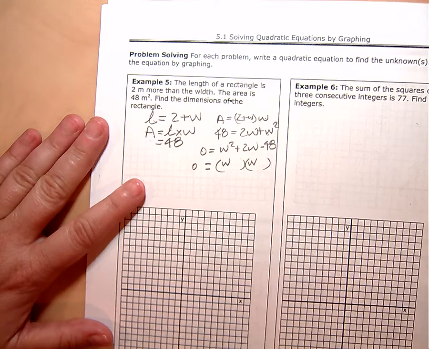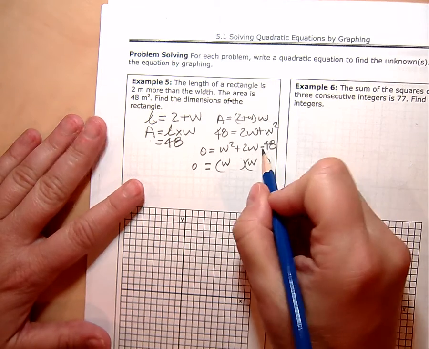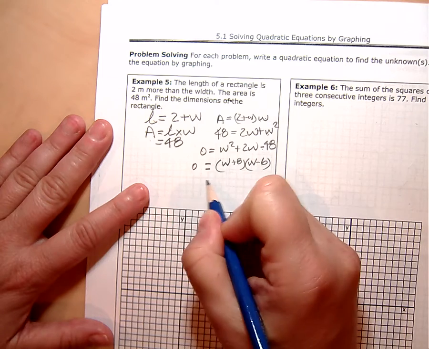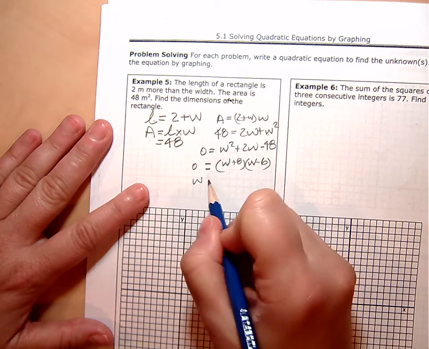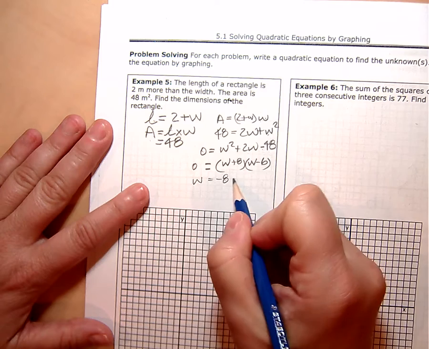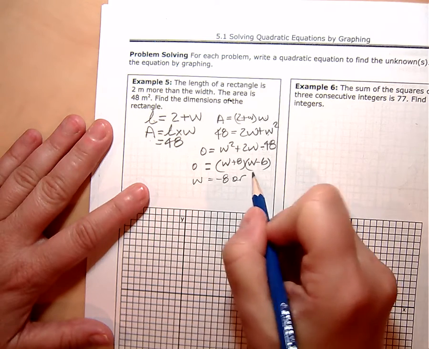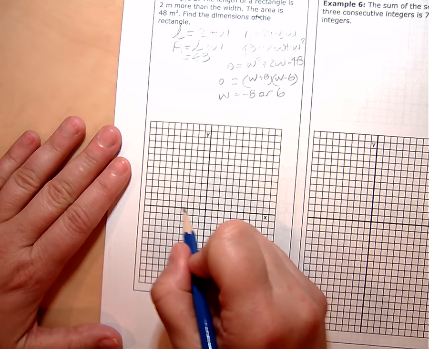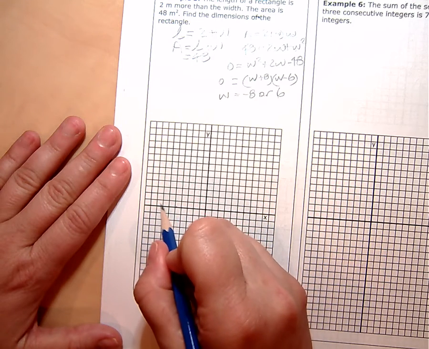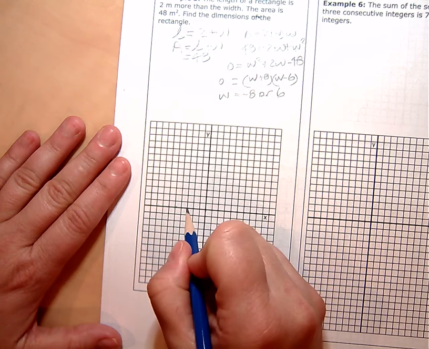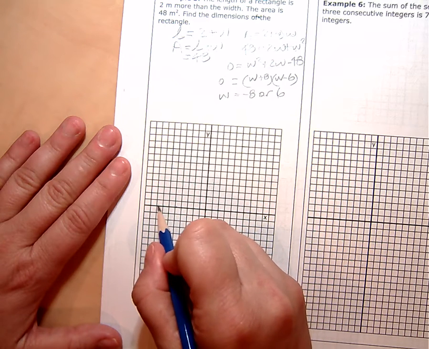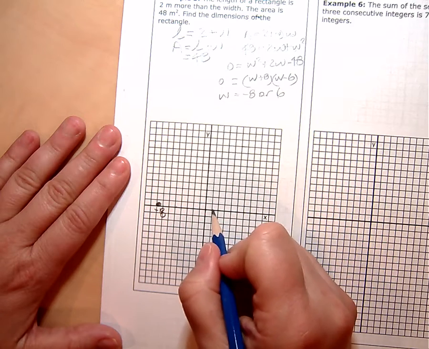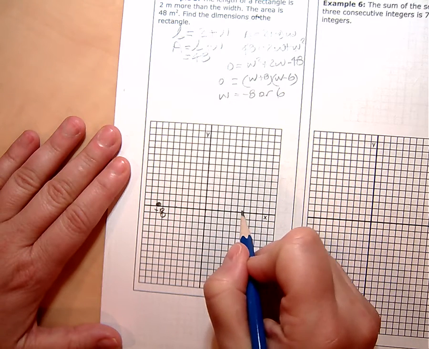Now we're going to see what multiplies to 48 and subtracts to 2. So of course that's positive 8 and minus 6. And therefore w equals negative 8 or positive 6. So here, now let's graph it. 1, 2, 3, 4, 5, 6, 7, 8. Negative 8. Positive 6.